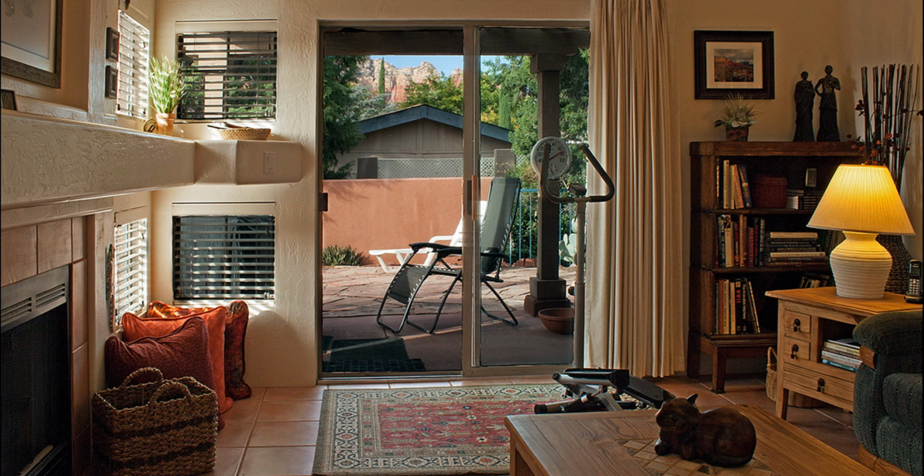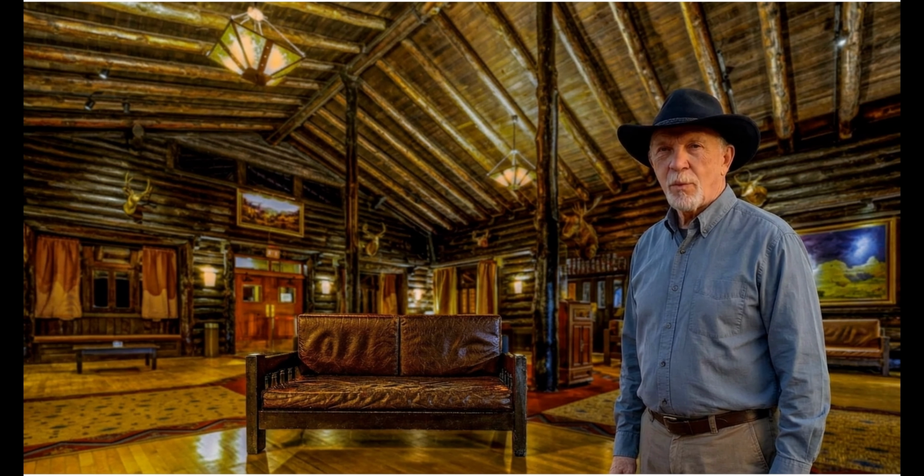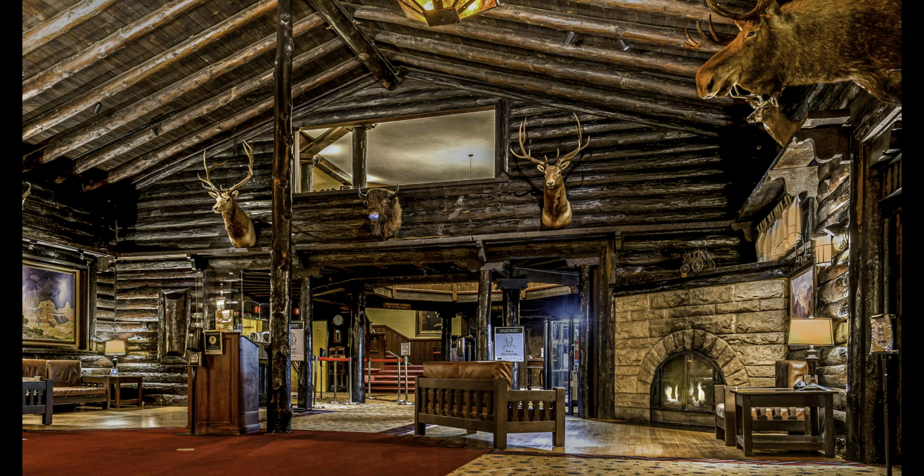But what happens when you aren't fighting the sun? What happens when you are shooting a massive cavernous space with zero natural light? This is the lobby of the historic Tovar Hotel at the Grand Canyon. I shot this at 1:30 a.m. at the very beginning of the COVID restrictions. The lobby was completely empty, and more importantly, it was pitch black.